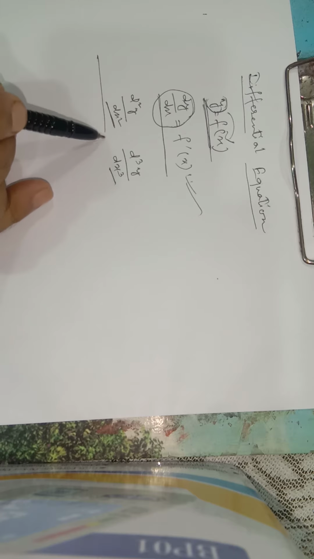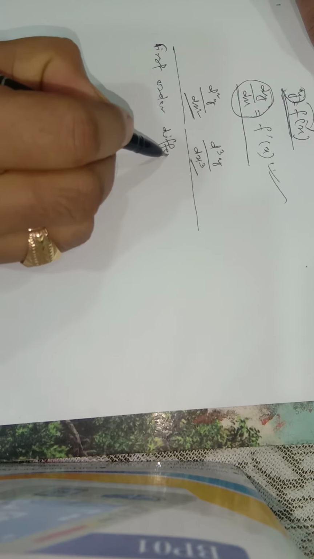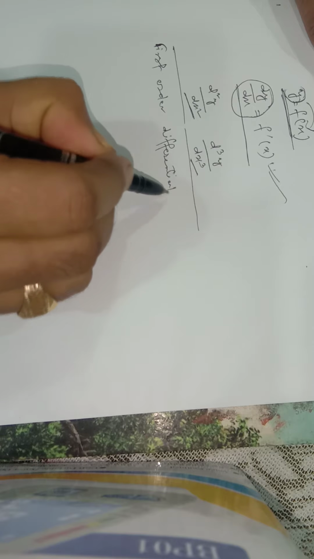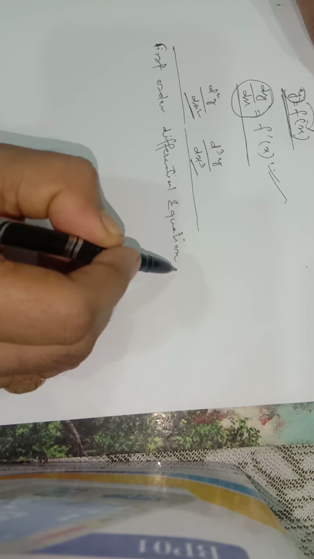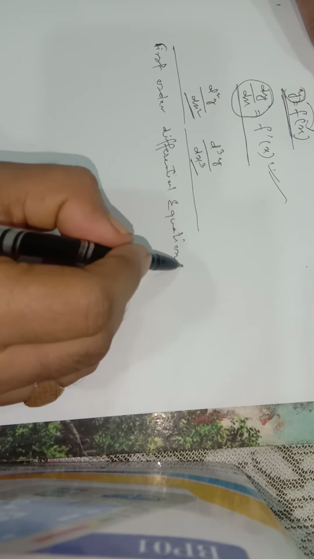Now differential equations may have different types: first order differential equations, second order differential equations. So we shall discuss first the first order differential equations. The first order differential equation is also called the linear differential equation, first order linear differential equation.